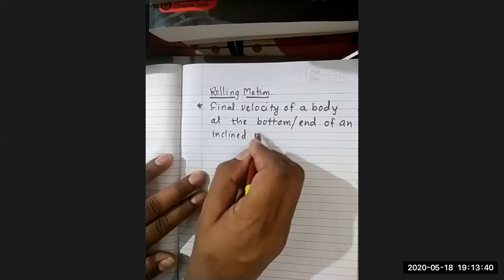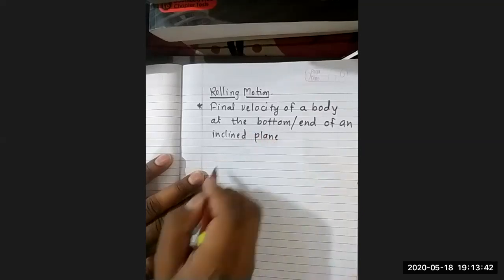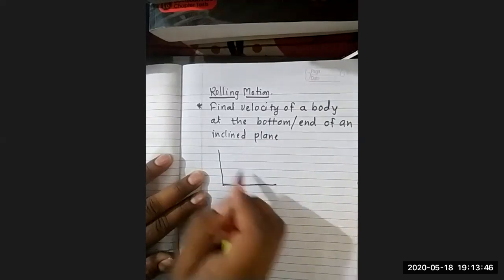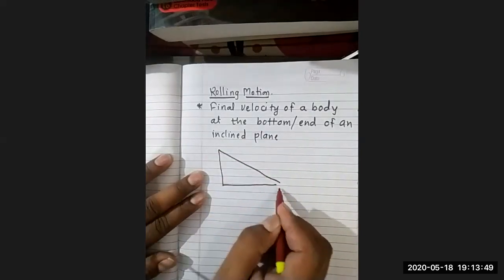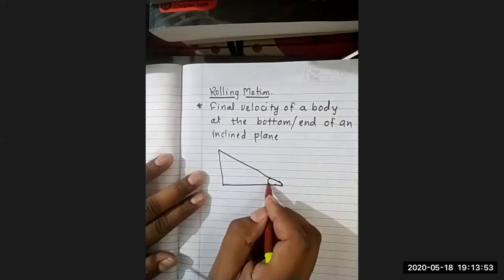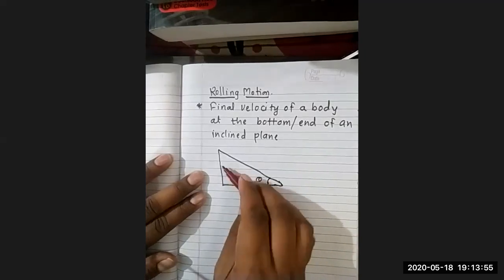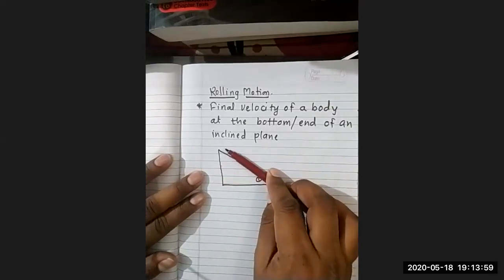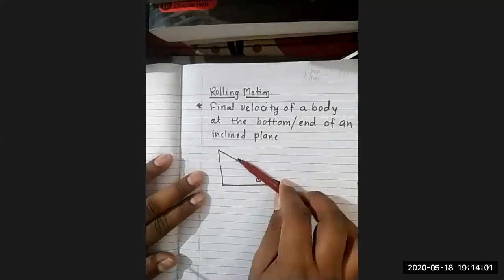Inclined plane, right? For example, let's take an example. Suppose we have such an inclined plane, and the inclination of that particular plane is theta, meaning that if the plane is like this, it is inclined by a certain angle. So we have such an inclined plane, right?